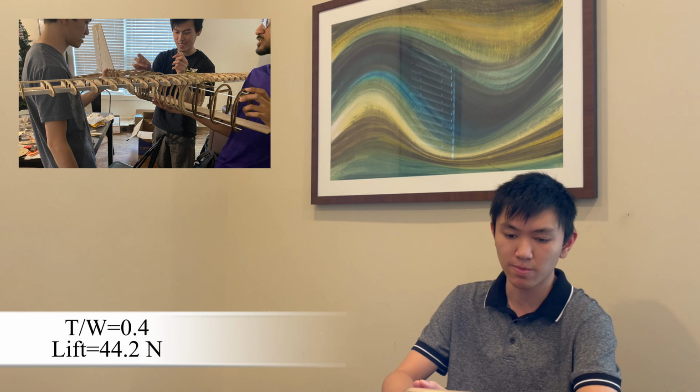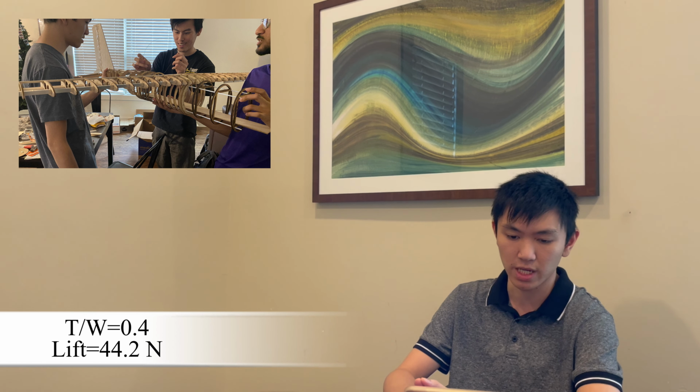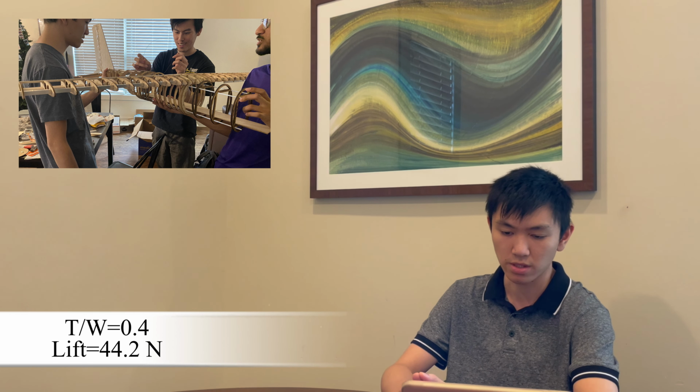DEP aircraft are the future of commercial flights, reducing greenhouse gases, improving flight performance, and reducing the demand for chemical products required in today's aircraft design. For a high-performance design, the team expects to see a thrust-to-weight ratio of 0.4 and a maximum lift of 44.2 newtons. The team first performed research on existing DEP aircraft and its key components.